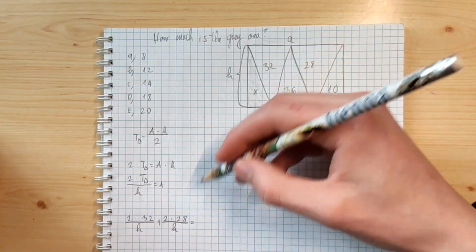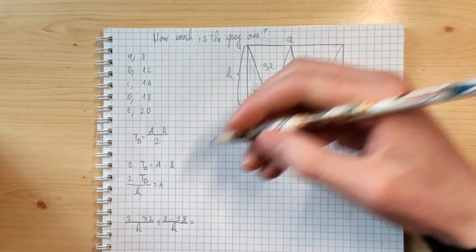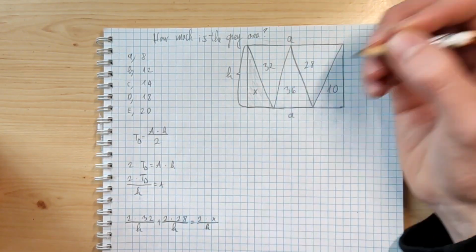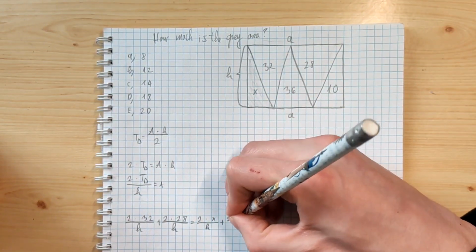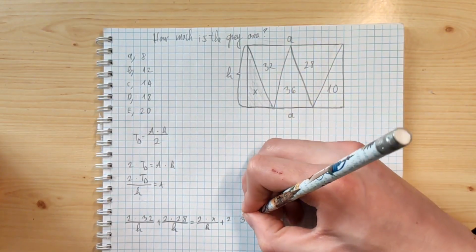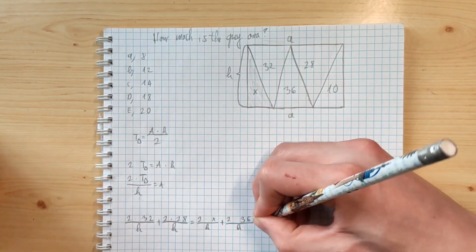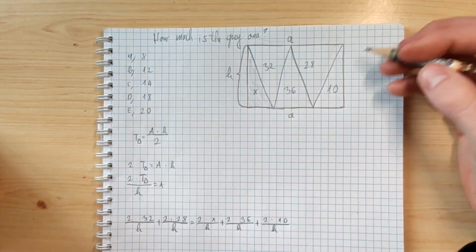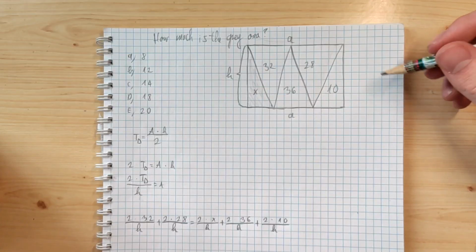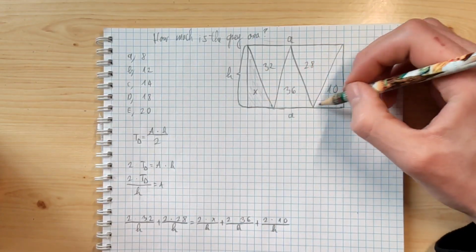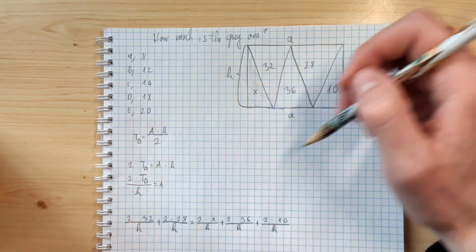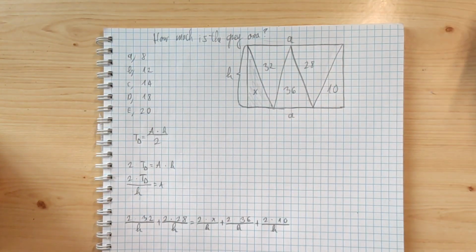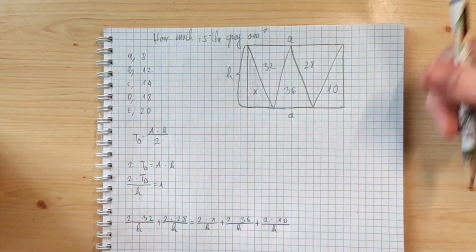And we get it also by putting our values into this equation. So 2 times the area, which is x in this case, divided by h, plus 2 times this area, 36, divided by h. And lastly, 2 times 10 divided by h. So the right side of the equation tells us the rectangle's lower side, and the other side tells us the upper side of the rectangle. In this case, these two are equal. So therefore, this equation is correct.